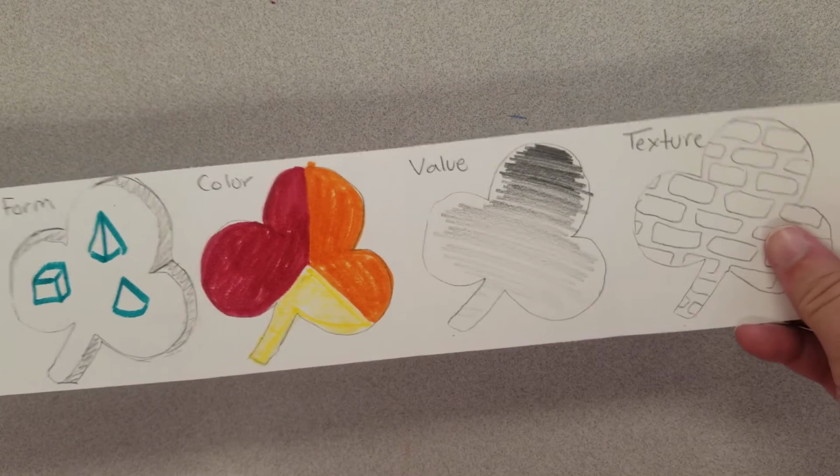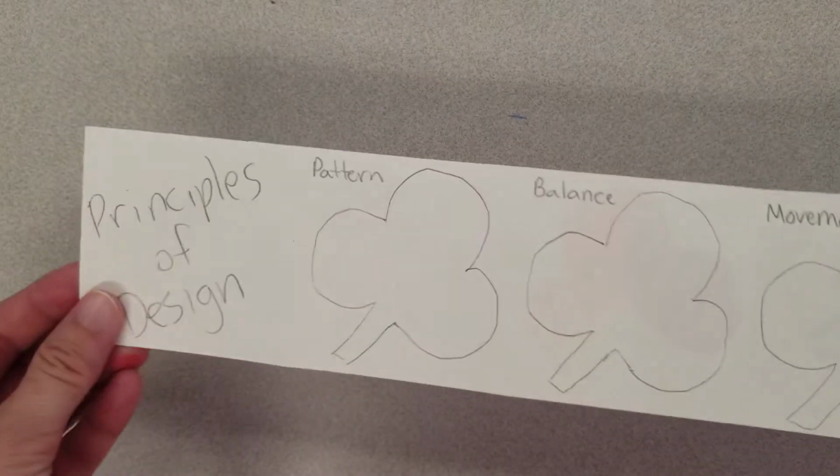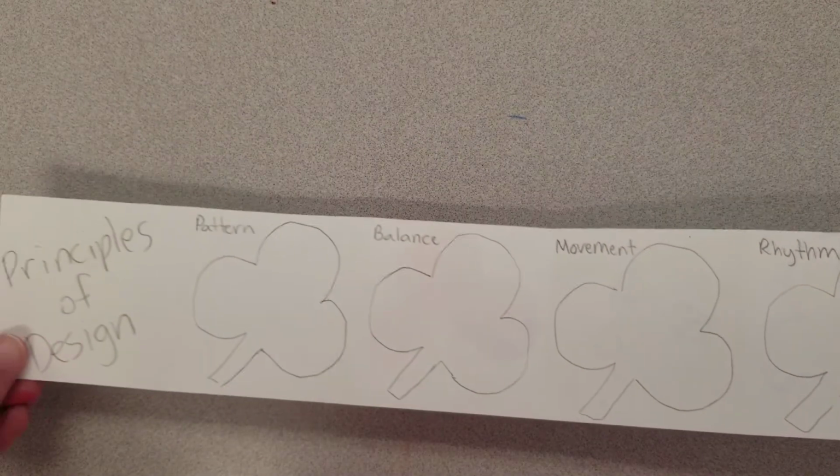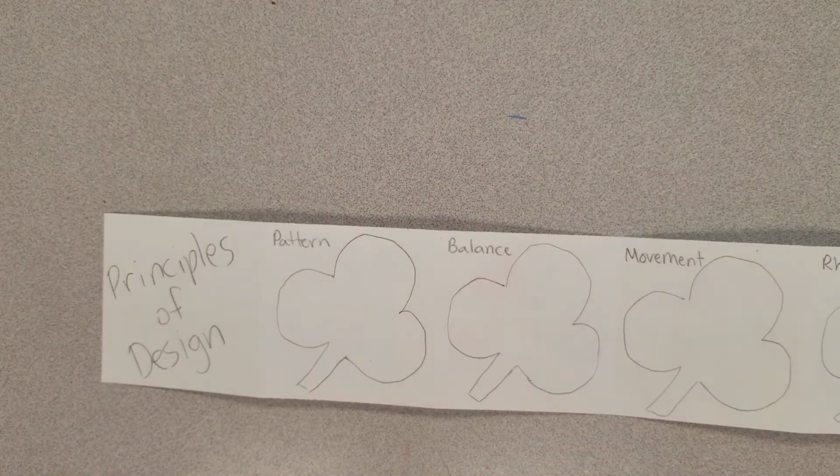Now what we're going to do is look at the other side of our project, and we're going to look at the principles of design. You can see there are 7 principles of design and they're all labeled. We're going to go through each one and show you what each one means.